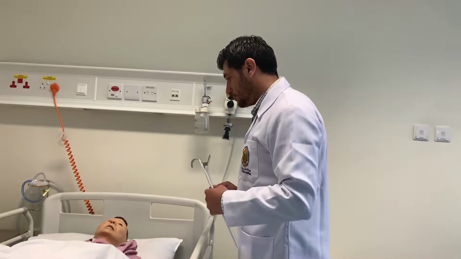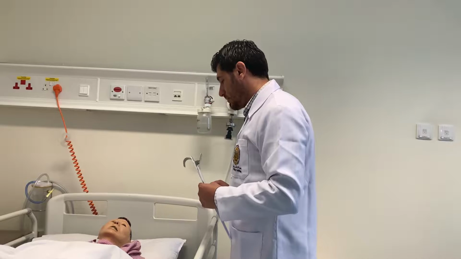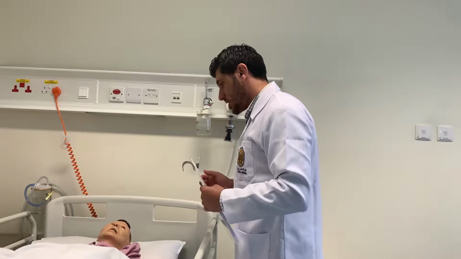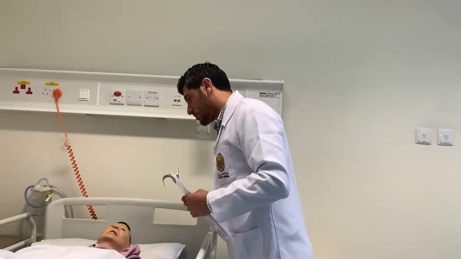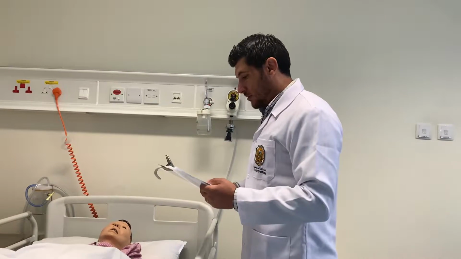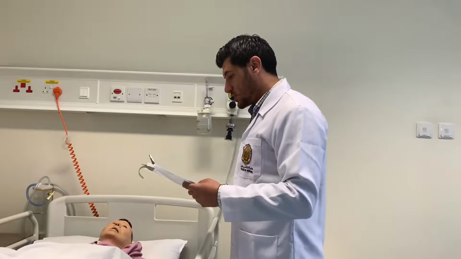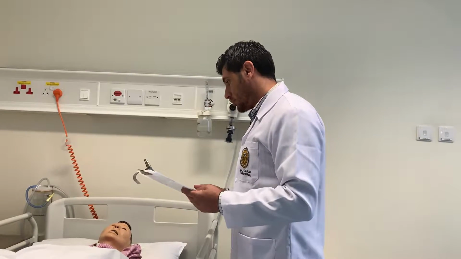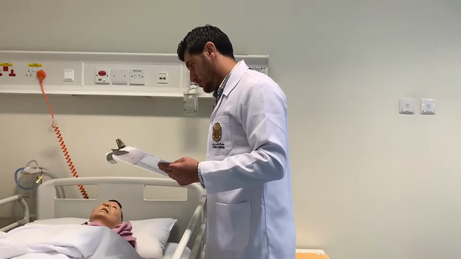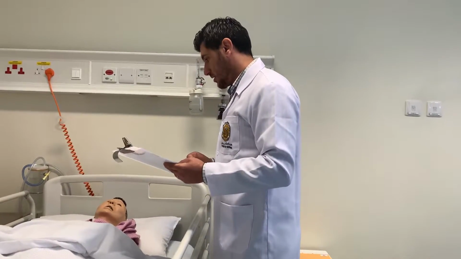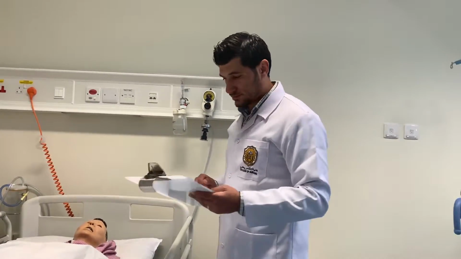Have you had any episodes of bleeding from the mouth, gum, nose, anus, or through the urine? Okay, no, so it is perfect. Because this injection could possibly increase the risk of bleeding. So if you have any episodes of bleeding, please tell us to adjust and modify the dose.